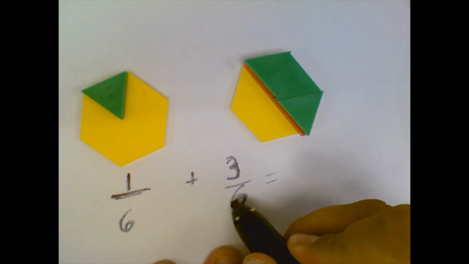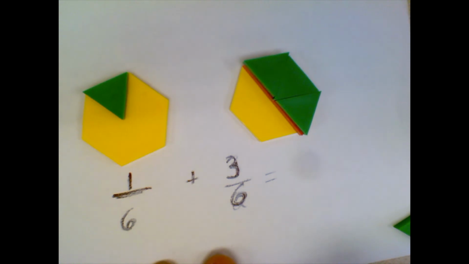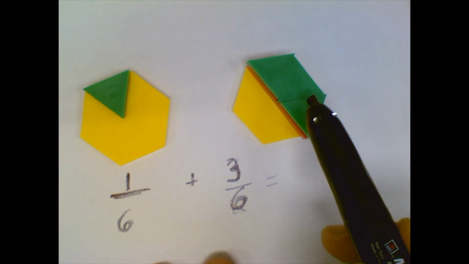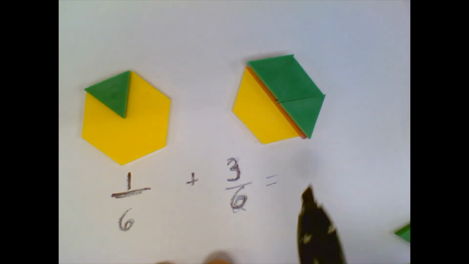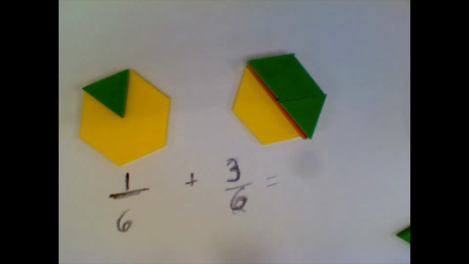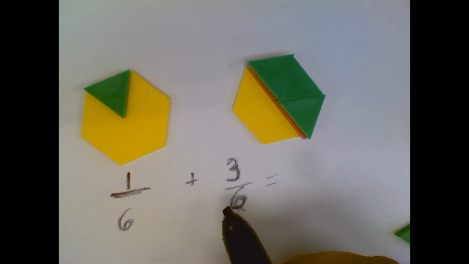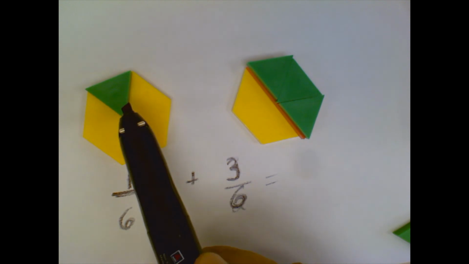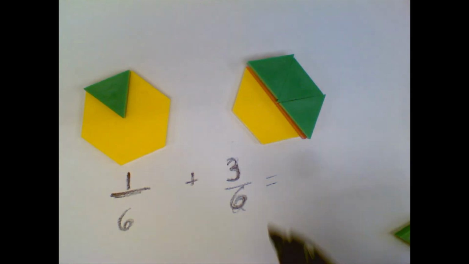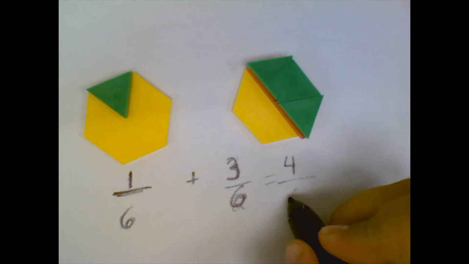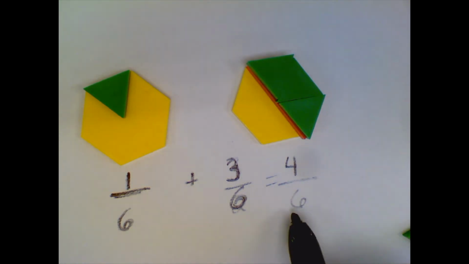Why 3/6? Can anybody tell me? Well, we're now talking about sixths. There's 1, 2, 3 green triangles. Once we have that, now it's easy. We can add 1 plus 2 plus 3 plus 4. There's 4/6.